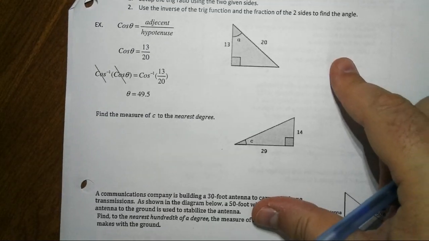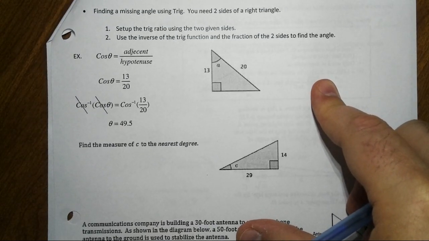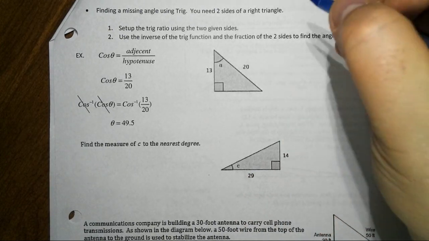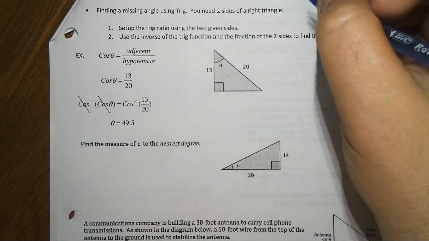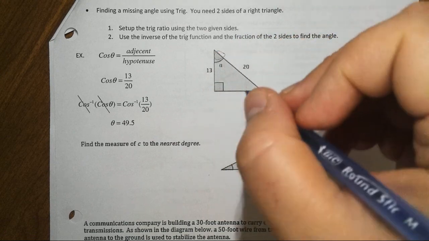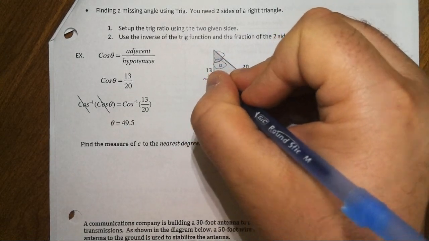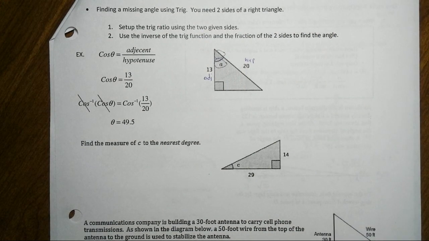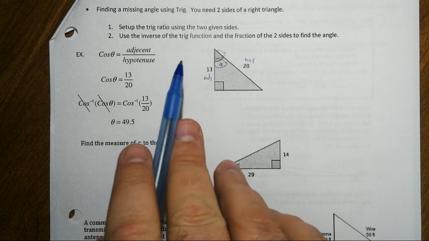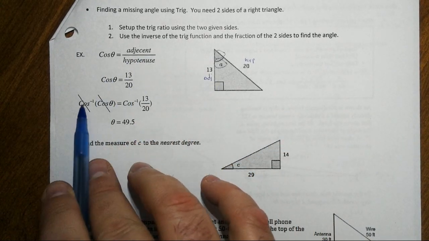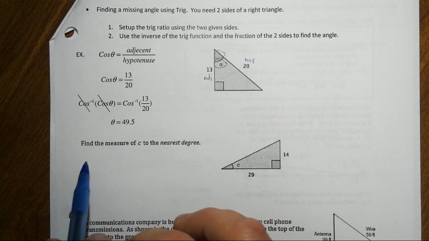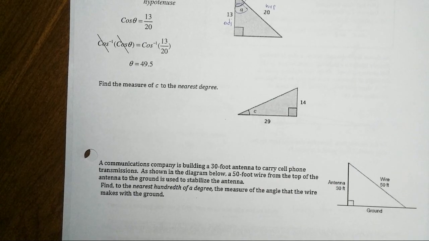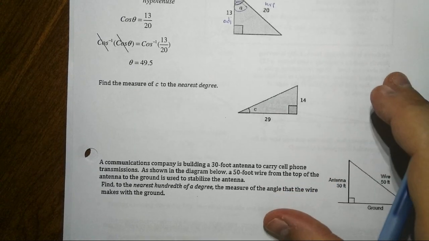Okay, finding a missing angle. Remember, we need two sides, and you're looking for the angle this time. You're still going to do the same thing: identify your sides, find your angle, it's right here. That's the adjacent, that's the hypotenuse. Pick the trig function, plug in. And this time, instead of doing the cross multiply, you're going to do the inverse. So identify cosine, make my trig function, I take the inverse cosine of both sides, and I have my answer. Remember on the calculator using that trig button next to the, I believe it's the number 7. Yep, okay.